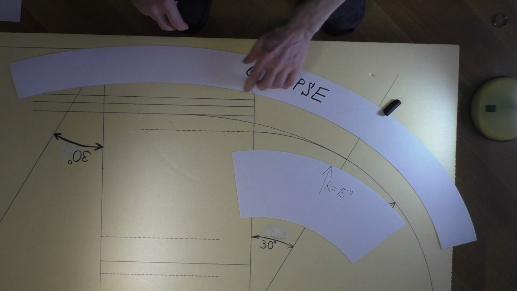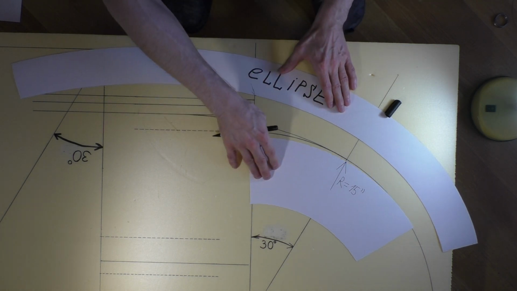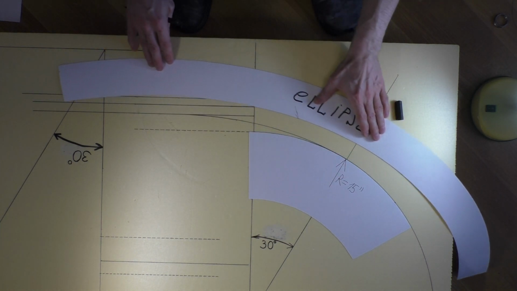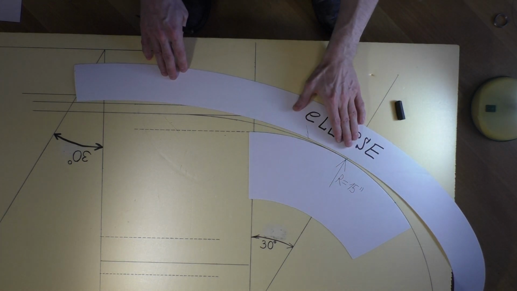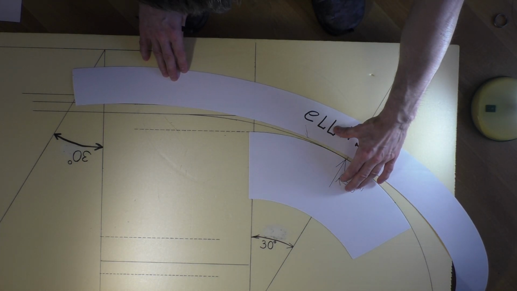Now let's draw easement to another line. To do this, I use another section of ellipse with larger radius.